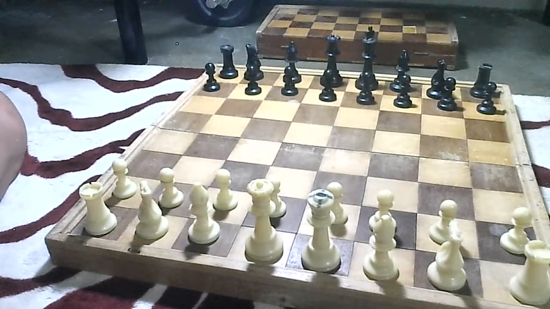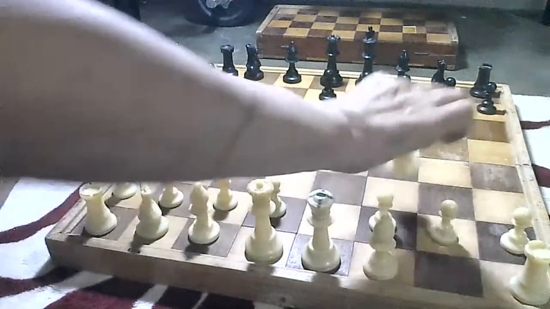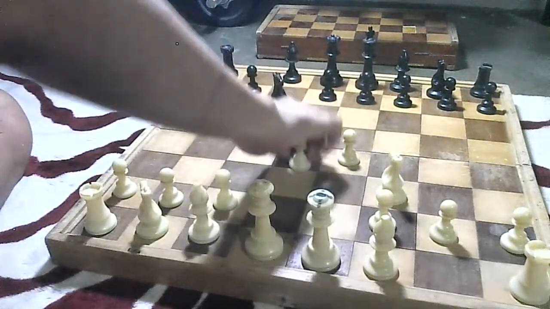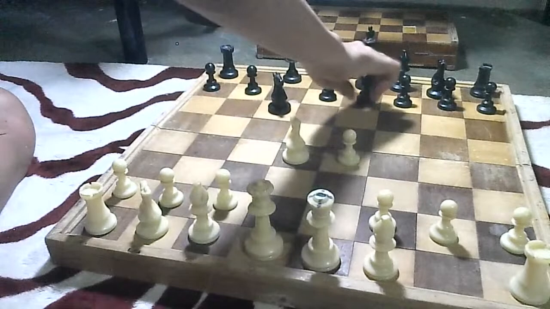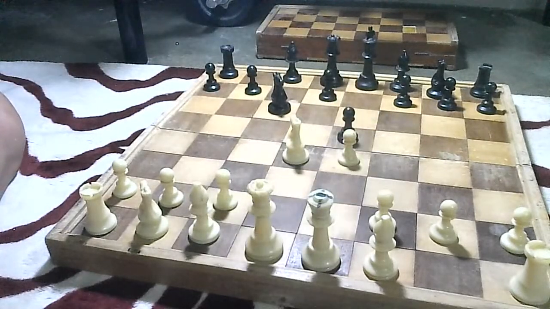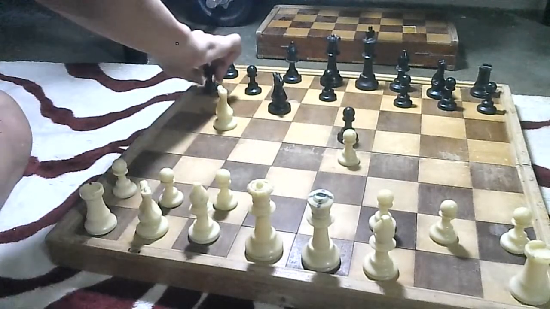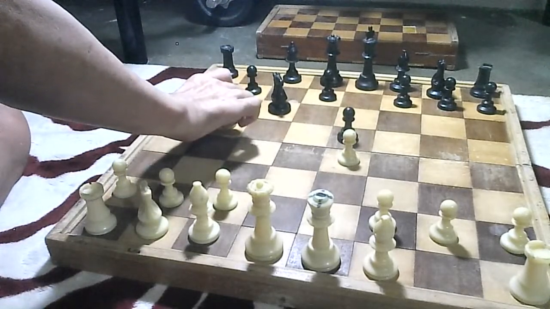Okay guys, we come to the second variation of Labordones. We have E4, C5, knight F3, knight C6, that's the pattern. D4, capture the pawn, knight captures the pawn. Then A5 again, knight B5 this time, E6, knight goes to D6.